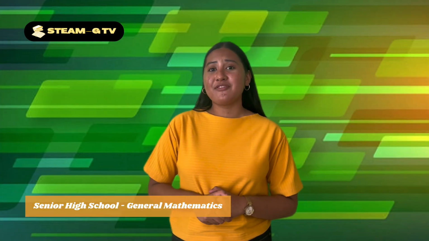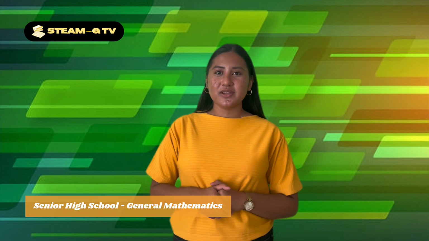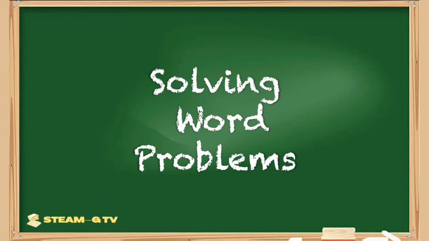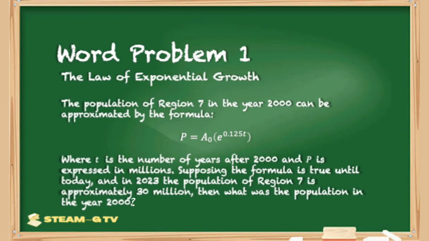Now that you already have an idea on how to solve exponential equations, let us try to apply what you have learned in real-life situations. So now that you know how to solve exponential equations, let us apply it in real-life situations through solving word problems. Let's try word problem number 1, which is about the law of exponential growth.